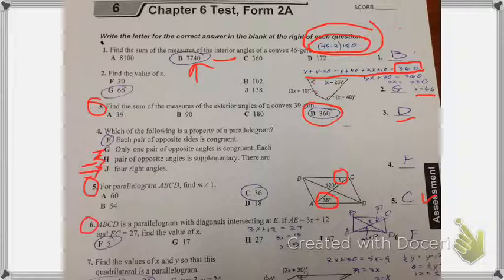Then number 6 down here, parallelogram with diagonals intersecting at E. What we know about a parallelogram is the diagonals bisect each other. So if we see AE is 3x plus 12, then EC, which is 27, would be the same length. So you set those two equal. You can see that down here. These are equal. Solve that for x equals 5. Thankfully, that's all it's asking for. So x is, in fact, 5, which is F.